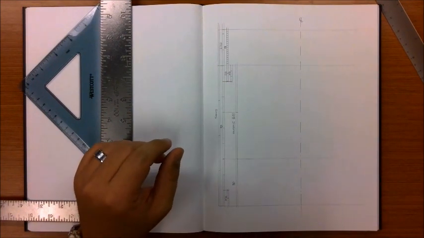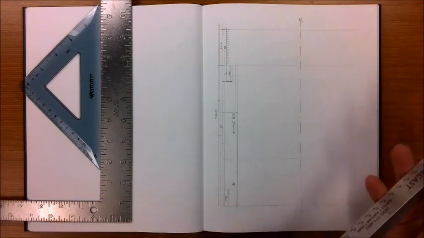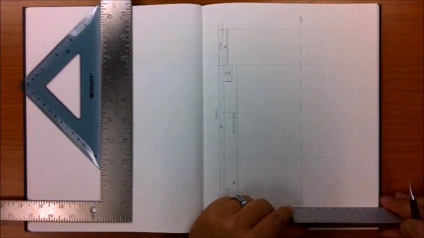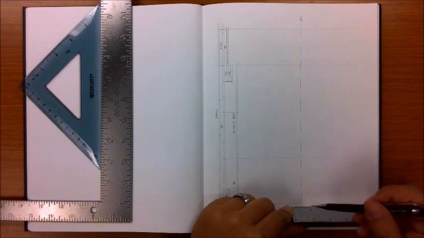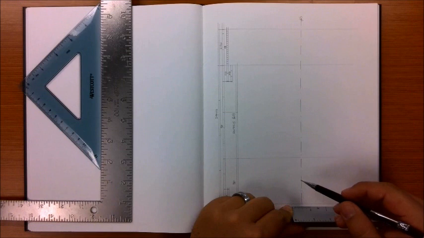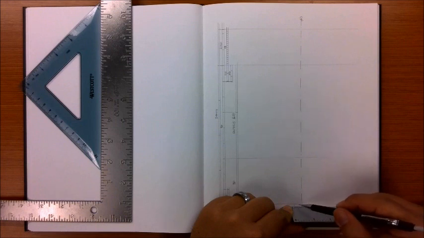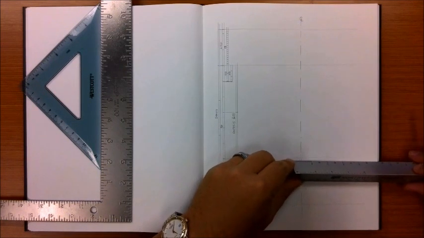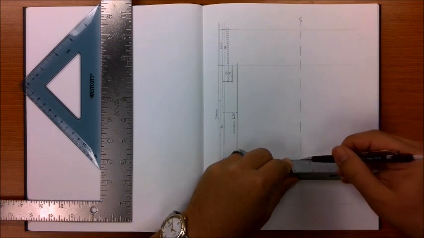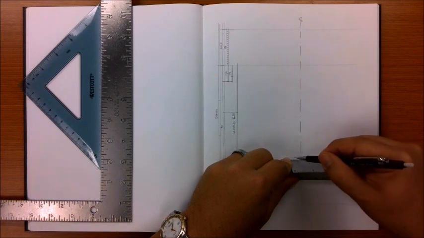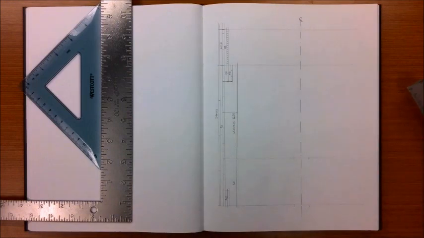So to do that, we are going to grab our scale. We are going to go to our 3/4 of an inch equals a foot scale. I'm going to center this 3/4 of an inch scale here on the center tick mark, and then on either side I'm going to put a little tick mark. I'm going to come up here to the top, place it on the center, 3/4 of an inch either side, and there we have it.